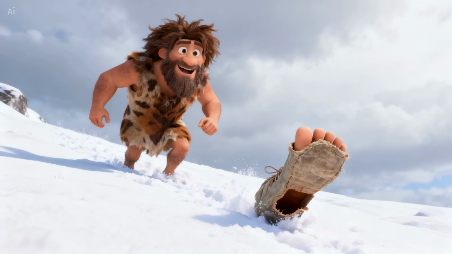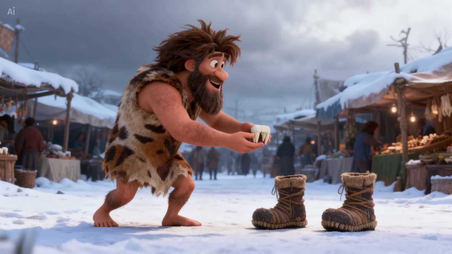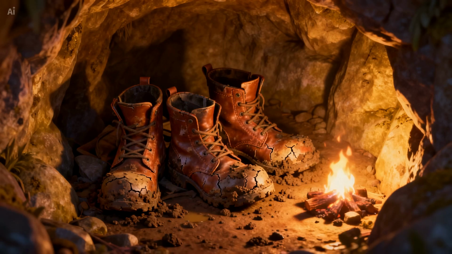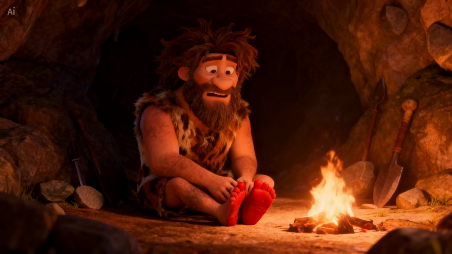2 months into winter, cheap boots fall apart. Sole separates from thin hide in the snow. Grug buys another pair of cheap boots, 20 teeth again. These last slightly longer, 3 months, before falling apart too. By end of winter, Grug has bought cheap boots 3 times. 60 teeth total. And Grug's feet were cold and wet for at least 2 of those months while boots failed.